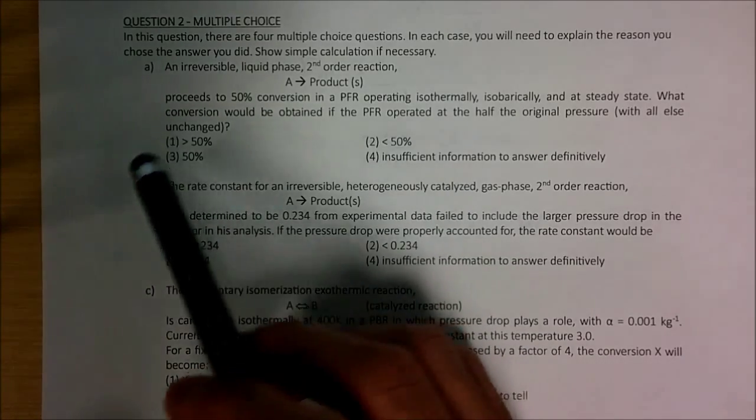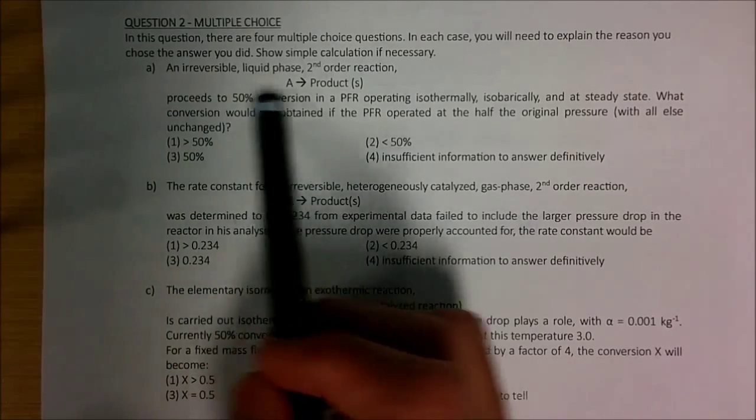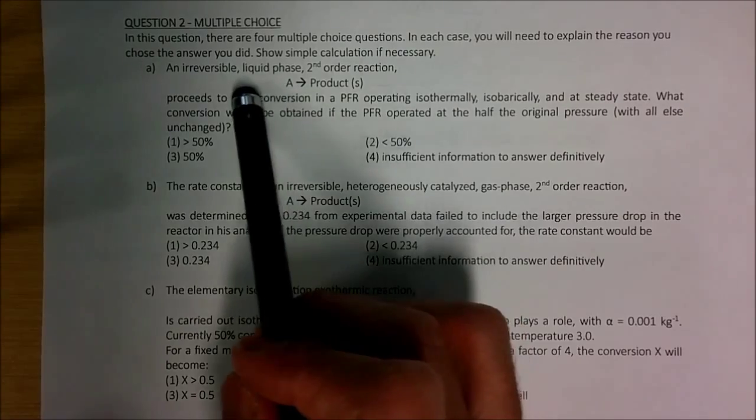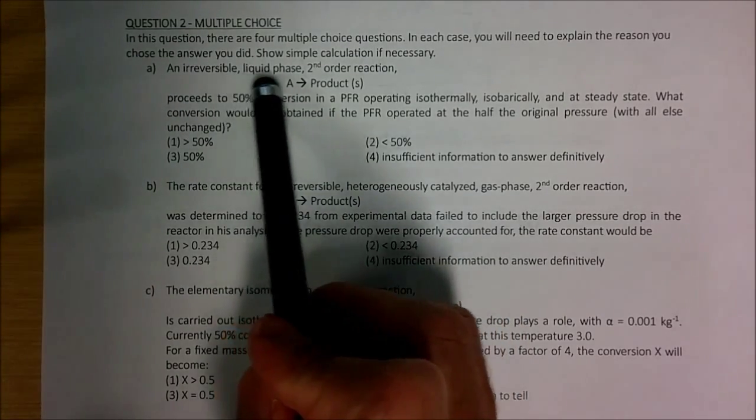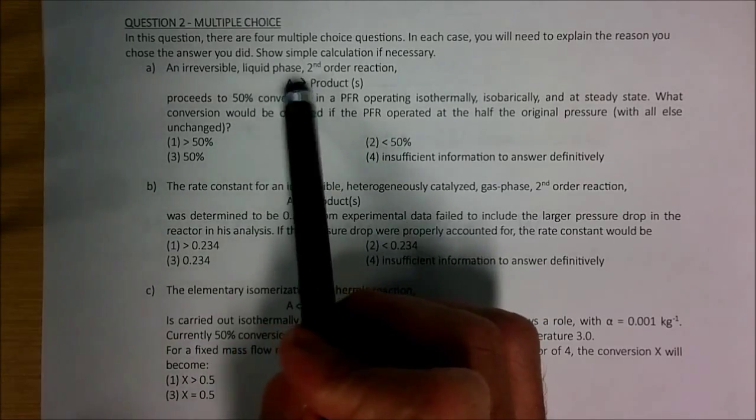So we need to analyze all the information that we have from the question. In the first piece of information, we see that the reaction is in the liquid phase.